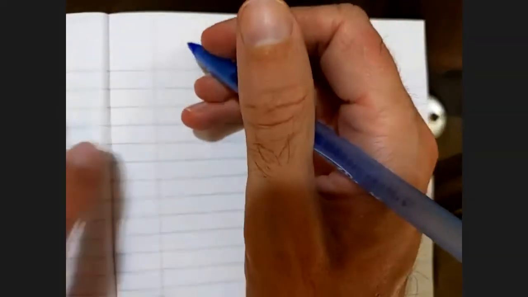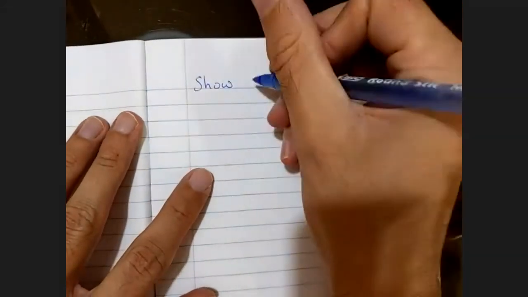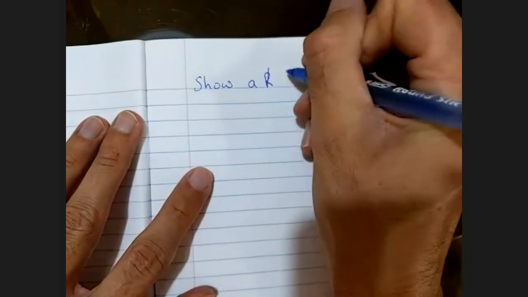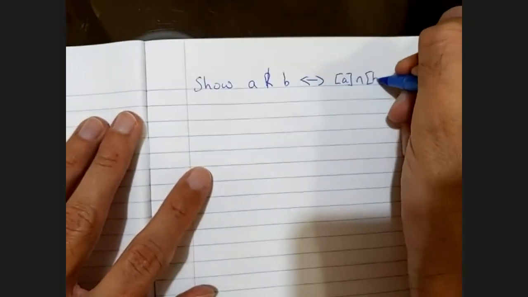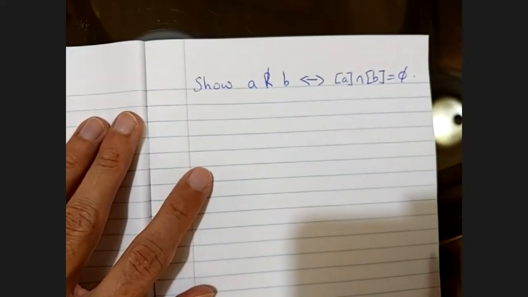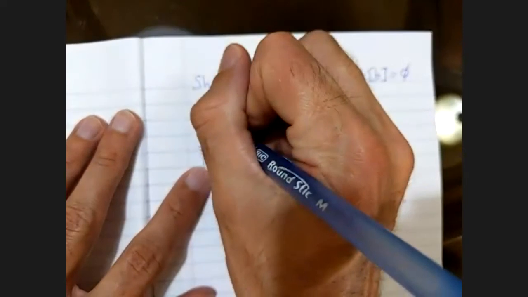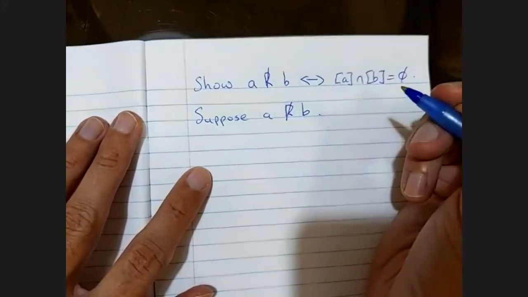Okay, so now we need to show that a is not related to b if and only if the equivalence classes are disjoint. Okay, so let's suppose a is not related to b.